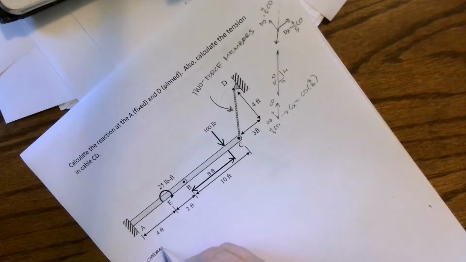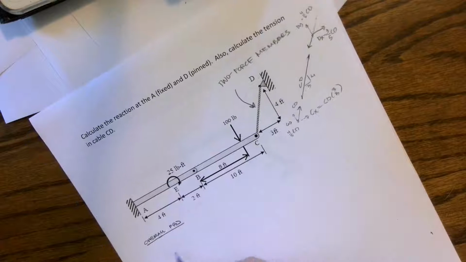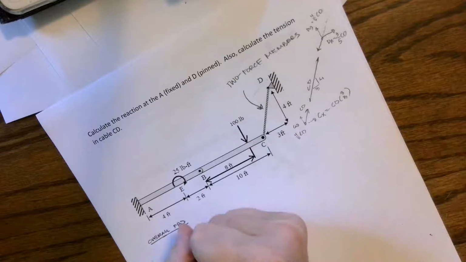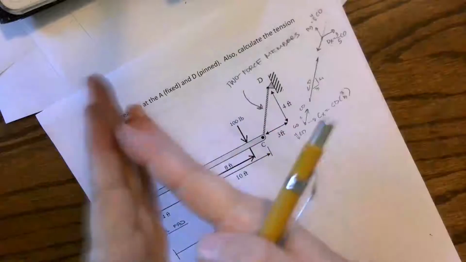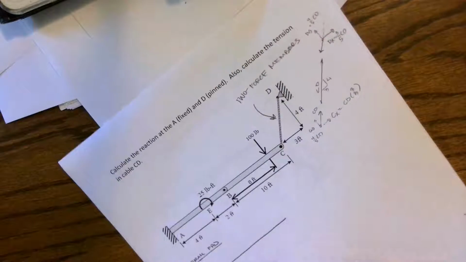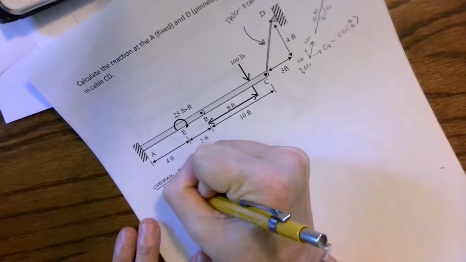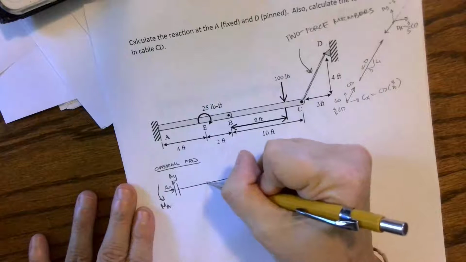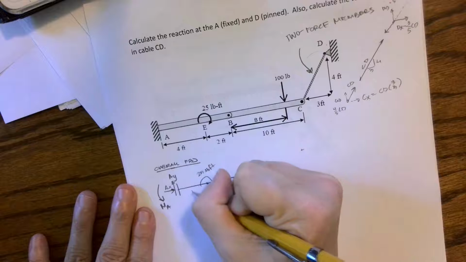Overall, I have a free body diagram, and when we're looking overall, we ignore these internal pins, because when I take it apart, I show equal and opposite, whichever way. Put it back together, I don't see anything. So I have an unknown force here, AX. I have an unknown, AY, and I have an unknown moment at A. It is fixed. I have an applied moment of 25 pound-feet, 4 feet over.